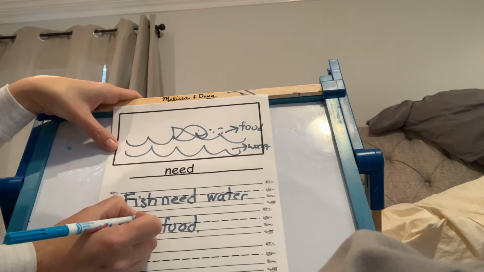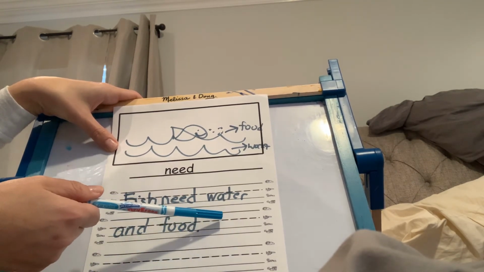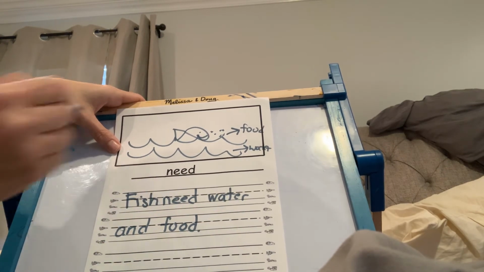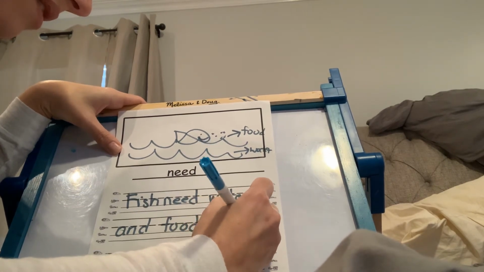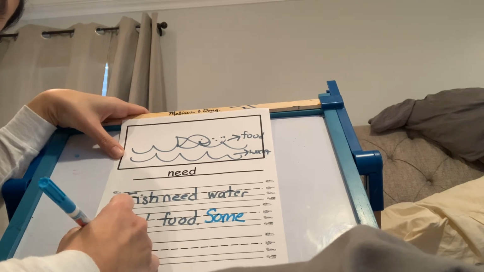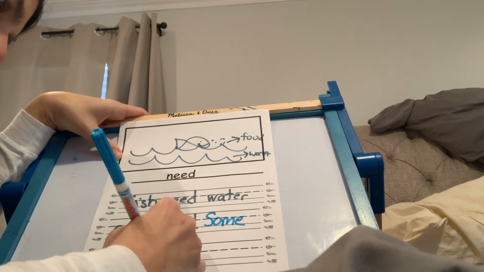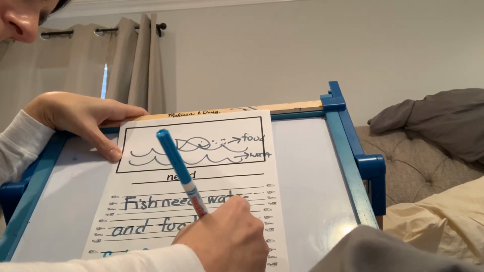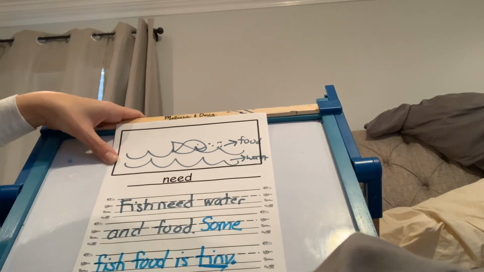I could add the word tiny right here. Or I can even add another sentence and say, some food is tiny. I think I'll do that instead. Some fish food is tiny. And there's the adjective I use on this page, tiny.